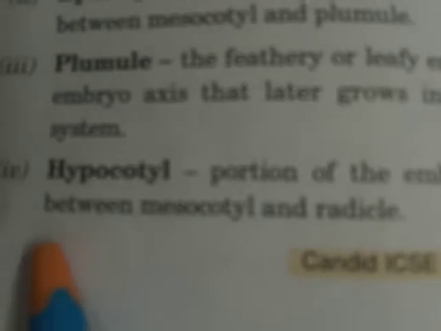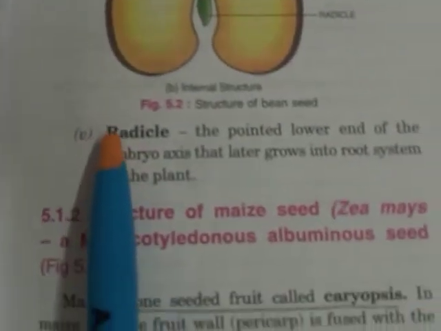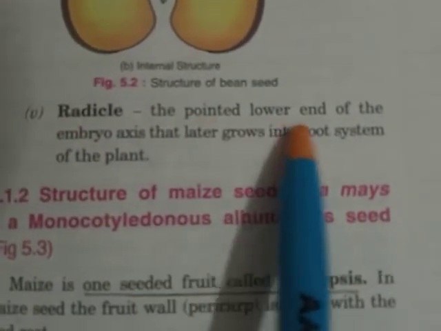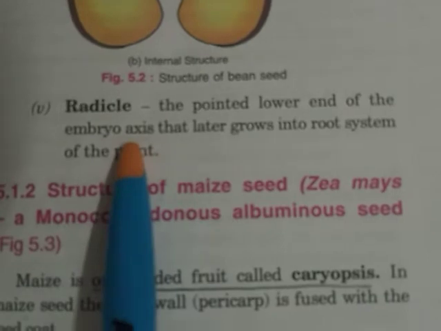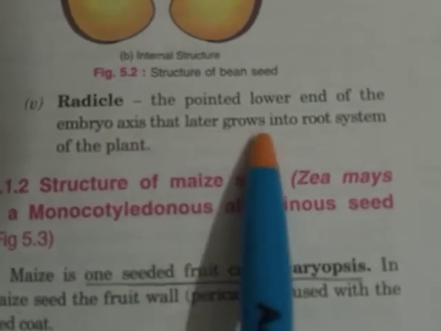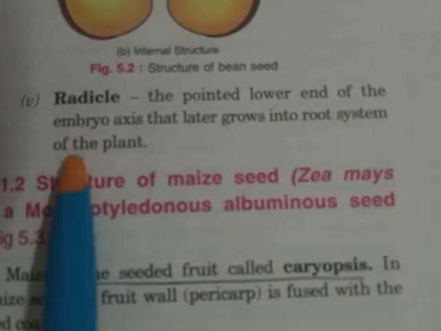Hypocotyl, the portion of the embryo axis between the mesocotyl and the radicle. See children, this is the radicle, and the portion between the mesocotyl and the radicle is known as the hypocotyl. Radicle, the pointed lower end of the embryo axis that later grows into the root system of the plant.